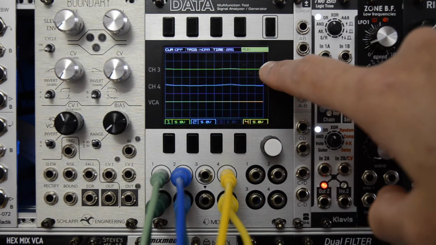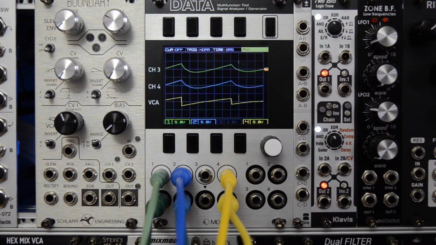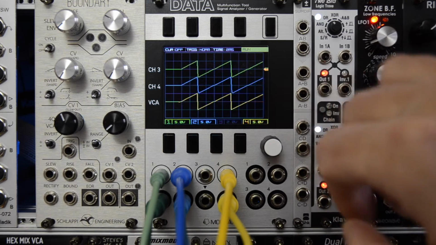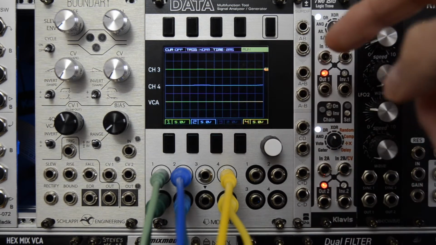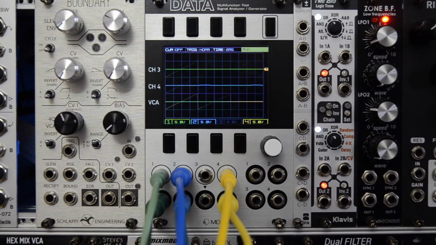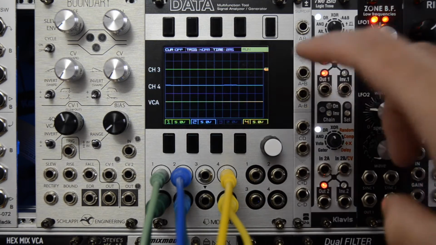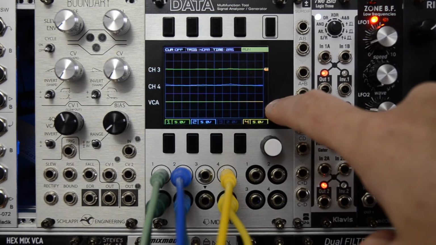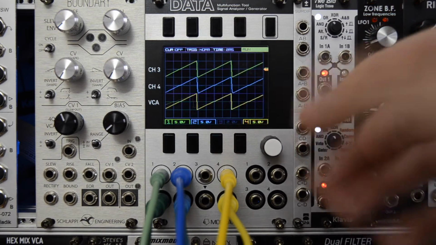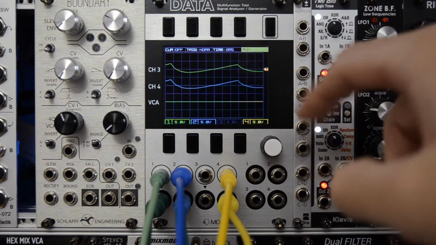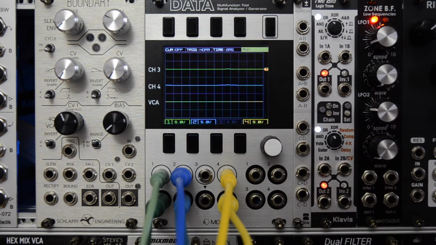The top trace is the output of the third low pass gate on Agogo. The second, the blue trace, is the output of the fourth channel of Agogo, so that's a different character of vactrol inside. And then the yellow trace here is just an output of a VCA that's getting the same saw wave and the same envelope to modulate the amplitude.